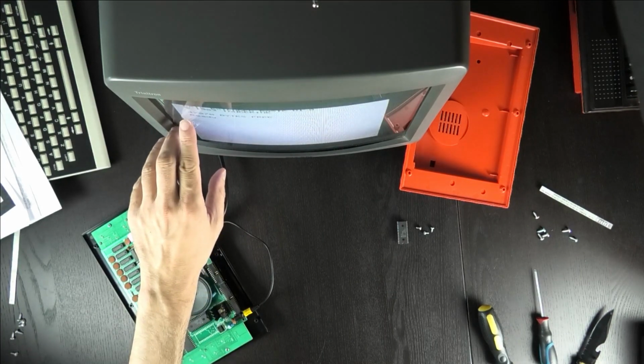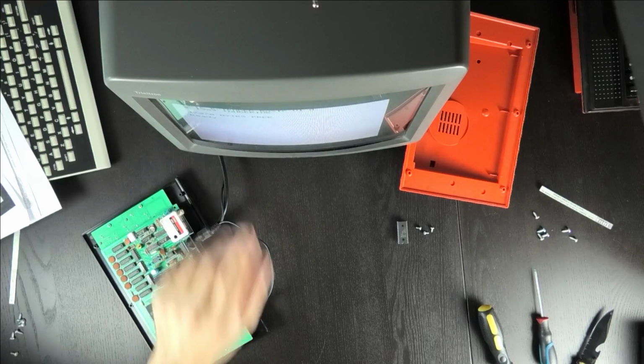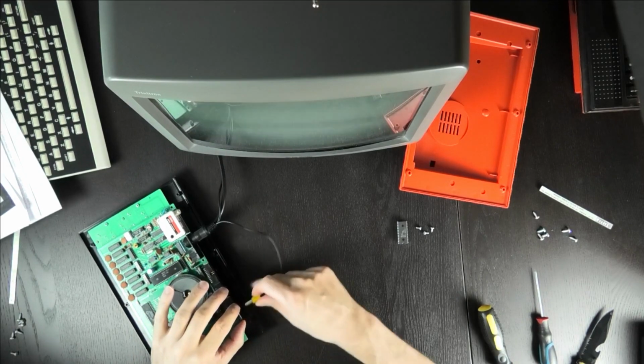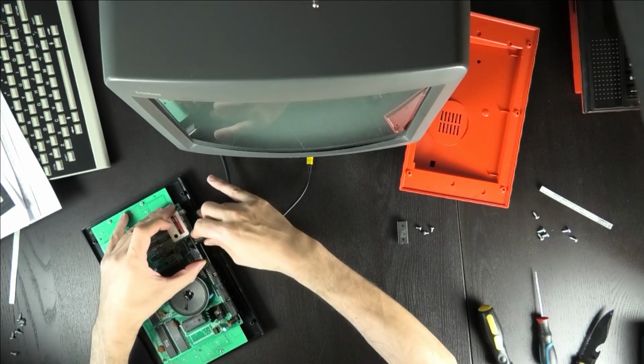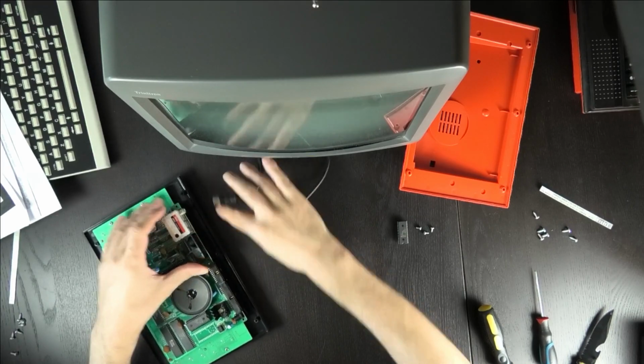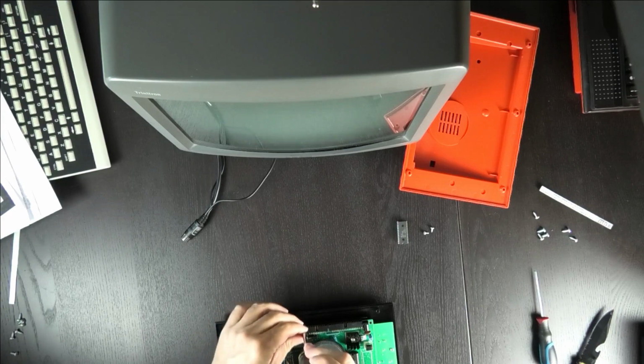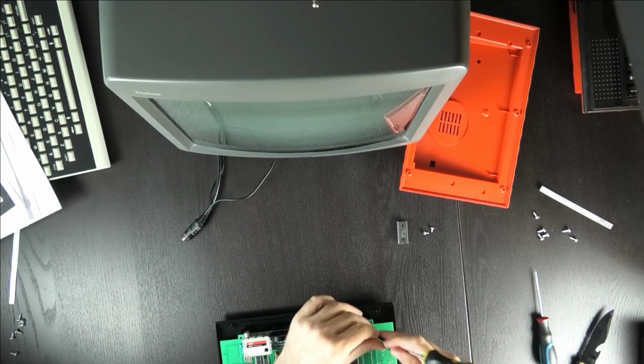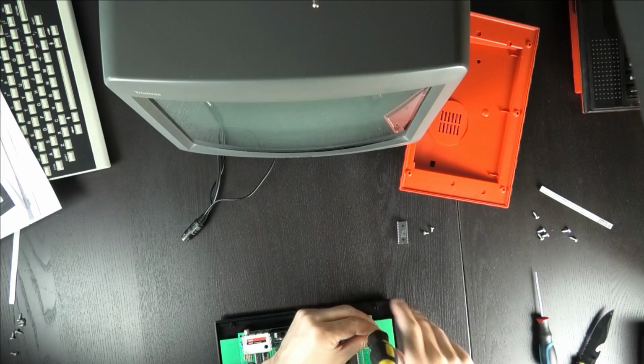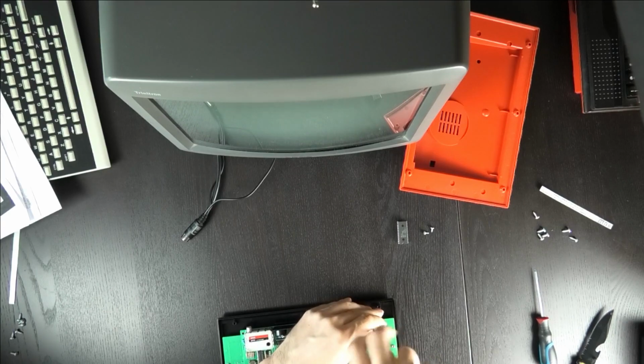Yes, and you can see the cursor is there, so we are still on Oric 1. Rescrew the 3 screws.